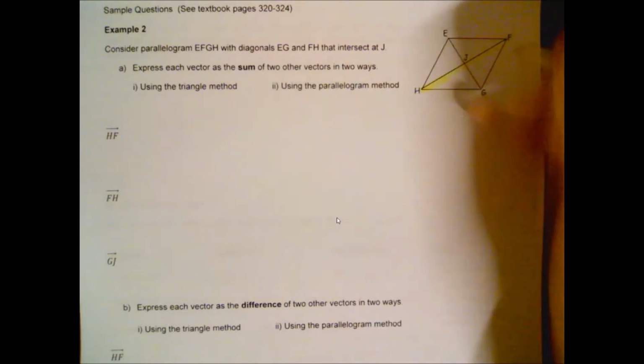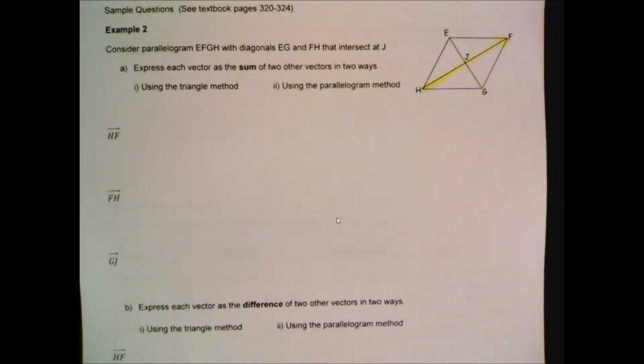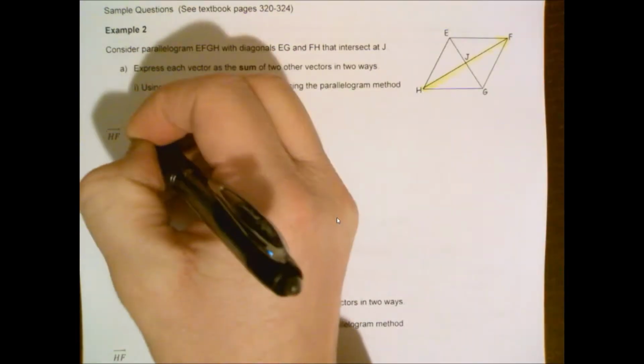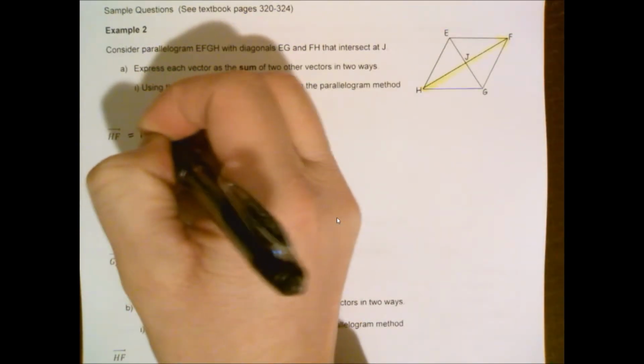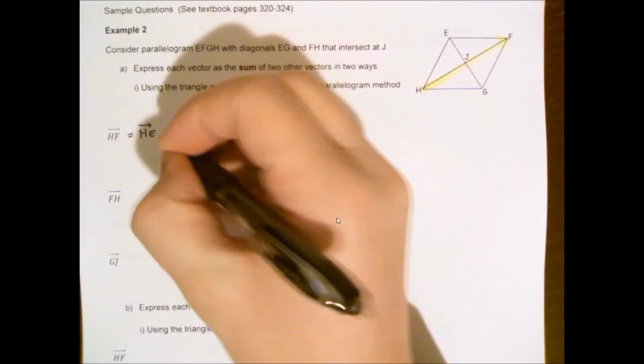I'm going to do the differences. I'm going to show you that quickly. So the first one is I want to show vector HF. Vector HF would be from H to F, and then I'd have the arrow at the end there. So that would be my vector HF. I want to express it as a sum of two vectors. If I want HF, I can go HE, so this is equal to vector HE plus vector EF.